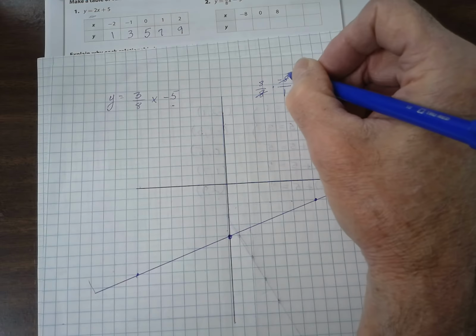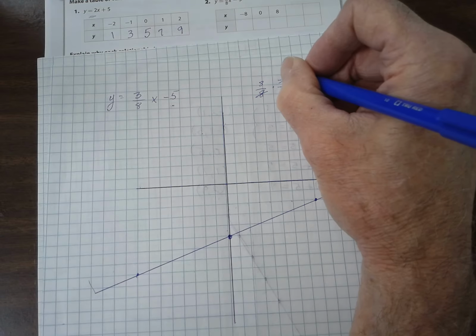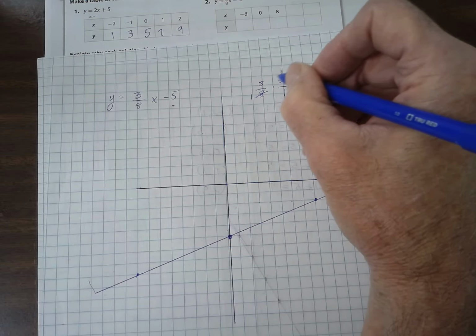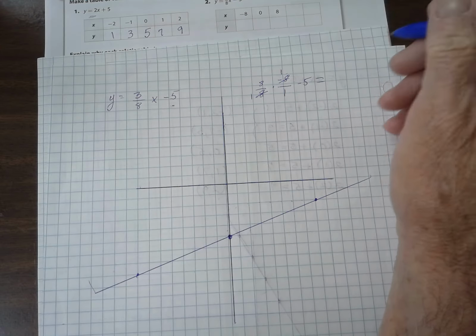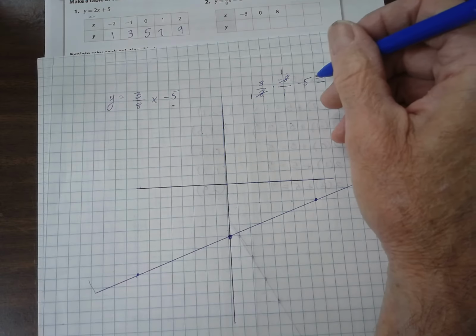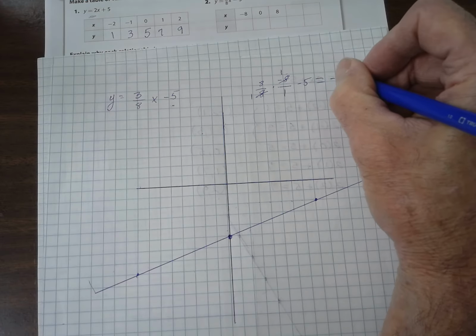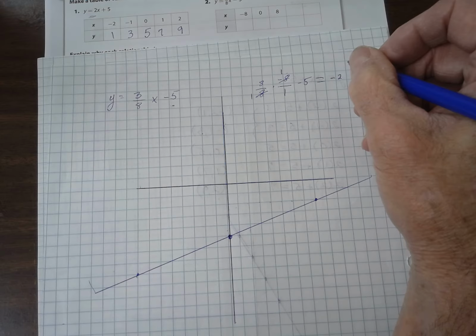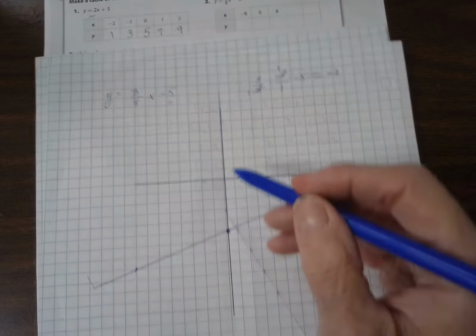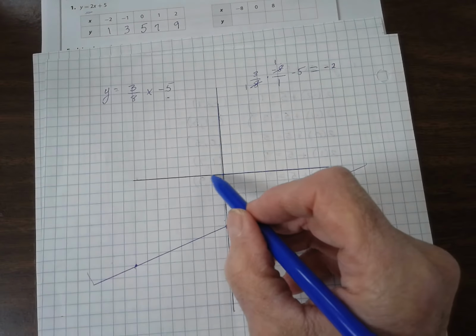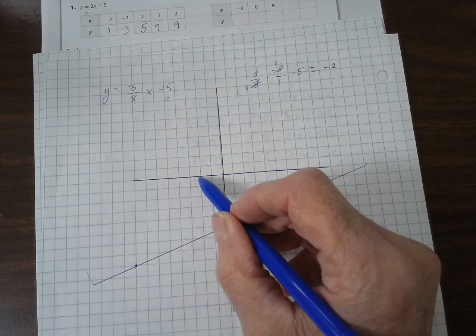So I'm going to factor out the 8. 8 divided by 8 is 1. So we have 3 times -1 is -3, minus 5 is -8.